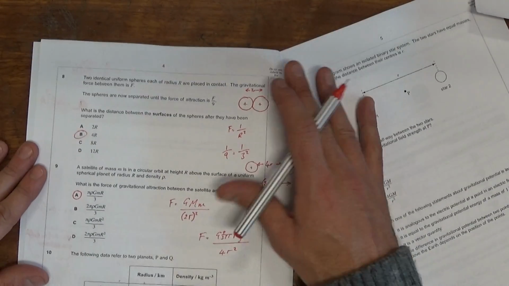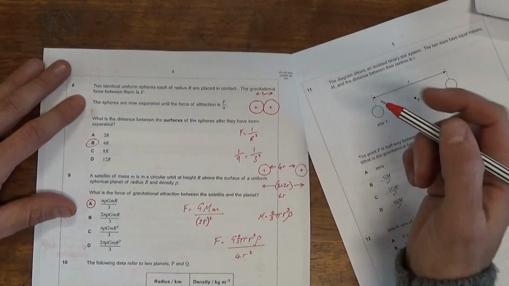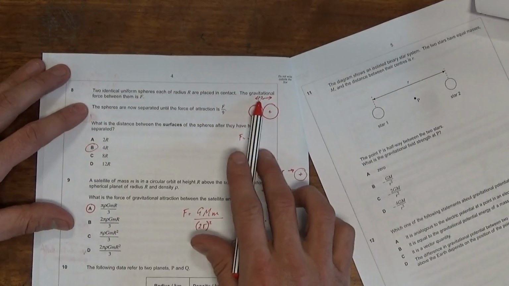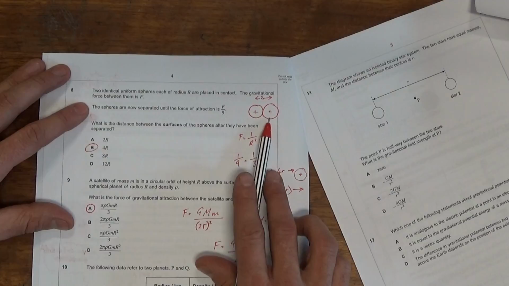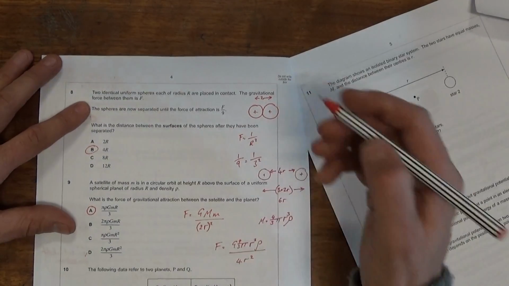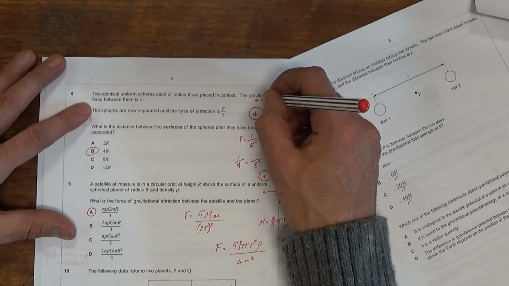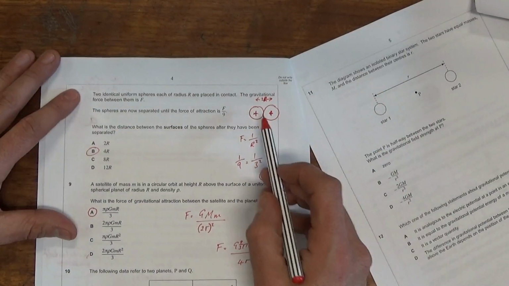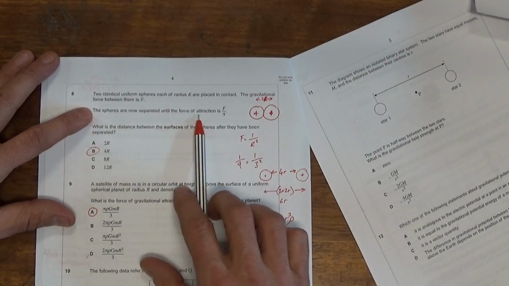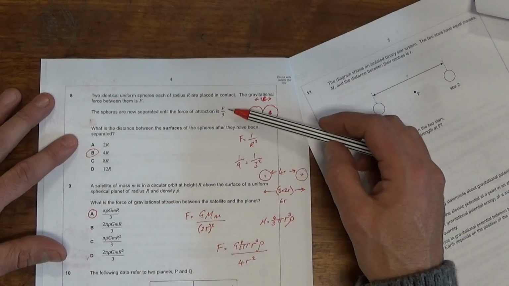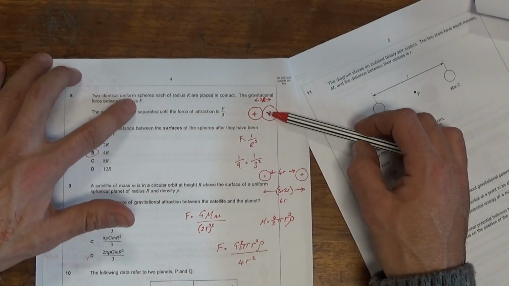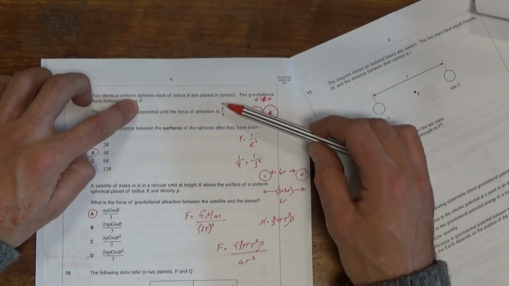Question 8. Now this one's pretty cool. The two masses are first in contact with each other, so they're touching. We therefore know that the separation of their centres of mass would be 2r, because each one has a radius of r. They're now separated, so the force of attraction is F over 9. When they're touching there's a force F, and that force is now F divided by 9.